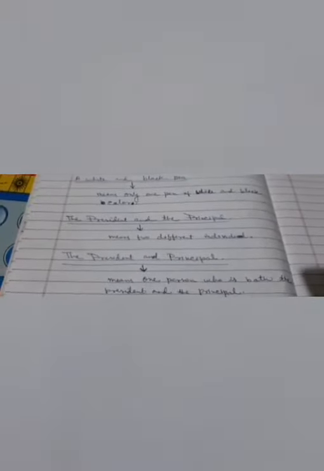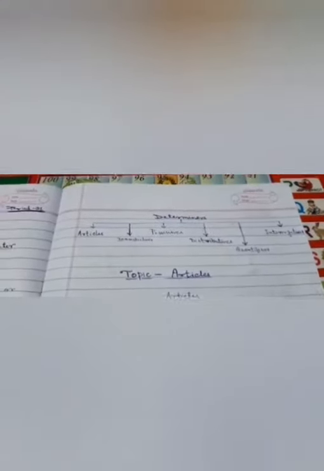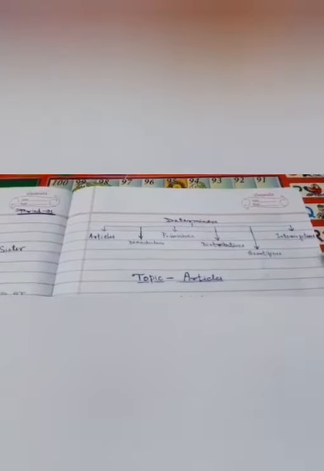Now, apart from articles, we have more determiners that we have already learned before. In the first part, the introduction part, we have talked about it. They are the demonstratives, possessives, distributives, quantifiers, interrogatives. But out of these, the most important are the articles. So in this chapter, we talked about the articles in detail.